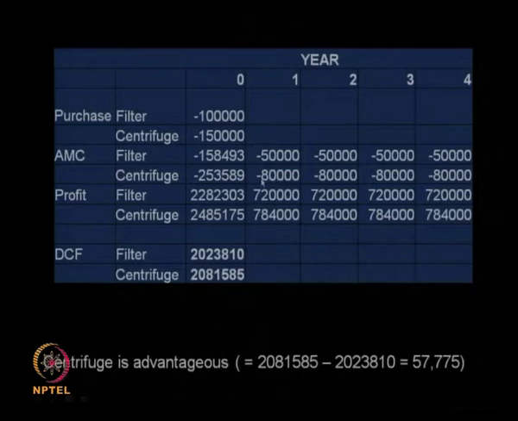So if you look at the net present value for each of these 50,000, that means 50,000 divided by 1.1, where this 0.1 comes because of the money value, and the second year will be 50,000 divided by 1.1 raised to the power 2, and the third year 50,000 divided by 1.1 raised to the power 3, and the fourth year 50,000 divided by 1.1 raised to the power 4.